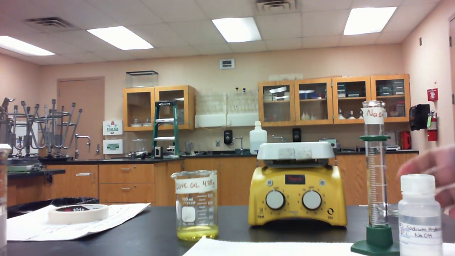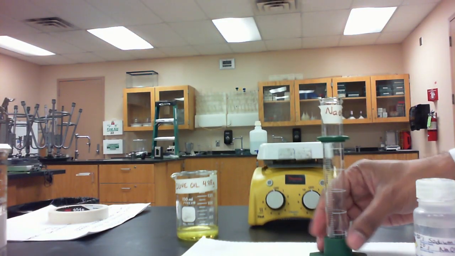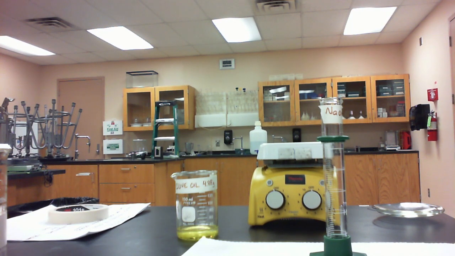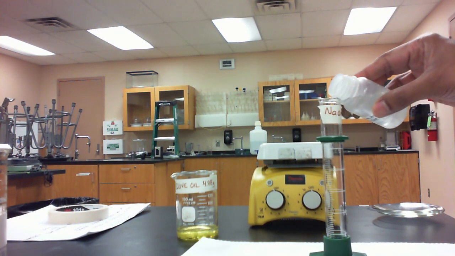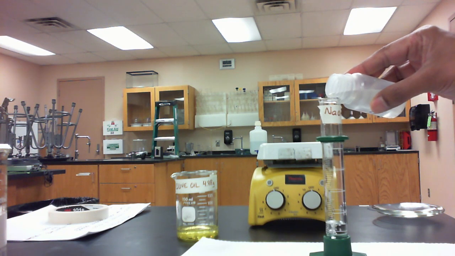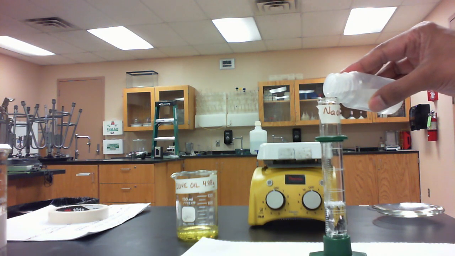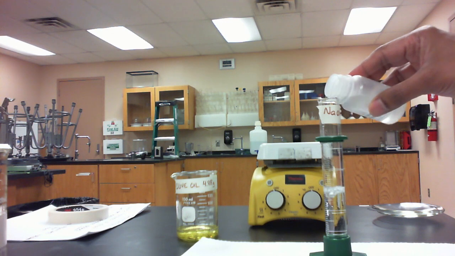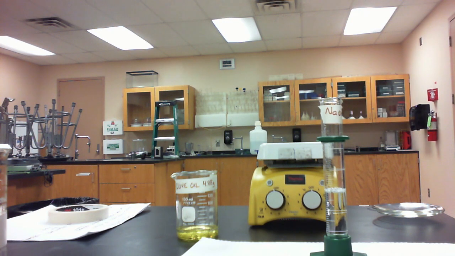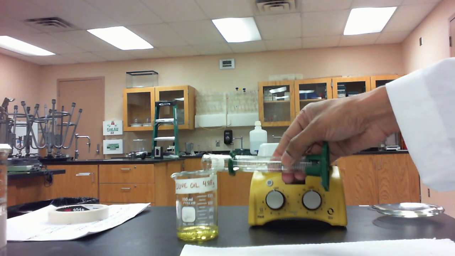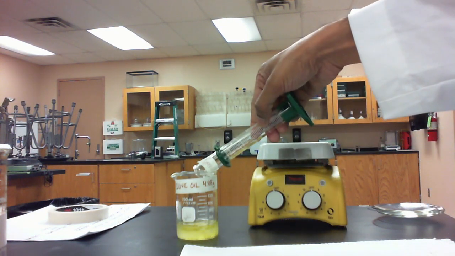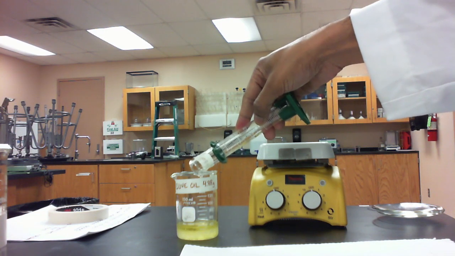Then I'm also going to add 15 milliliters of 20% sodium hydroxide. So about 15 milliliters, we add that to the olive oil as well.